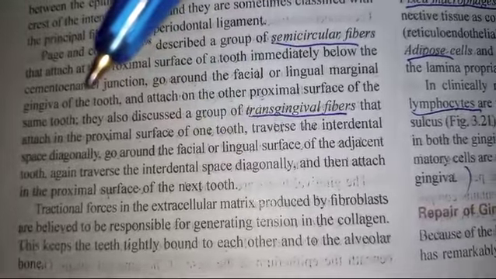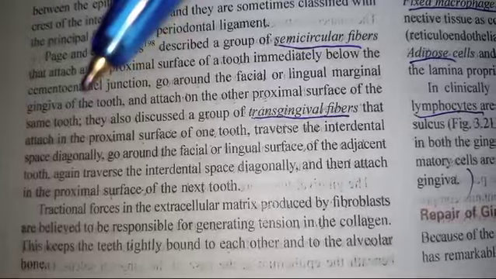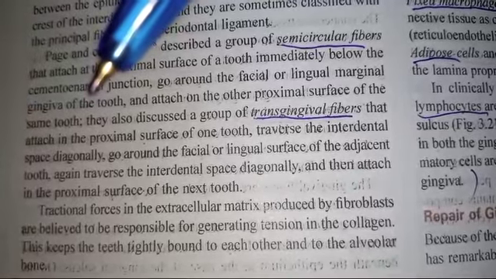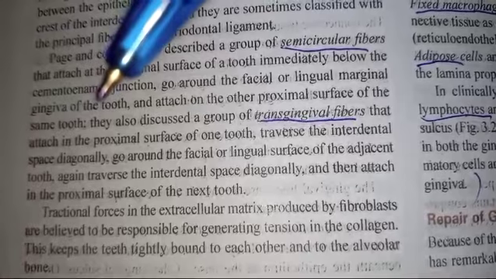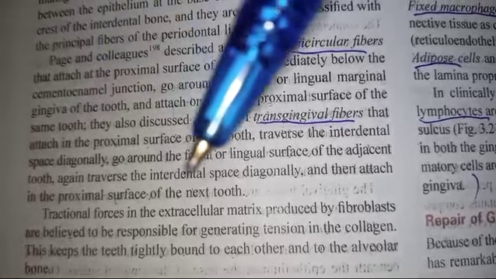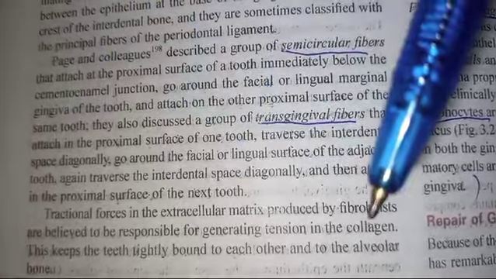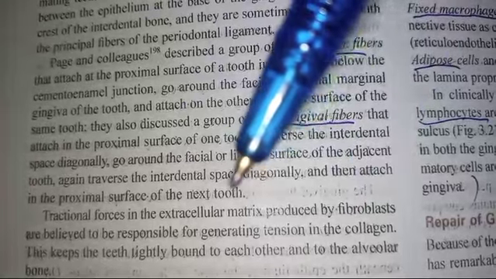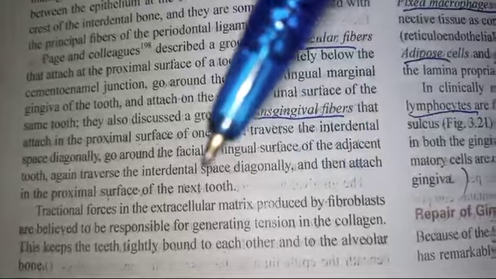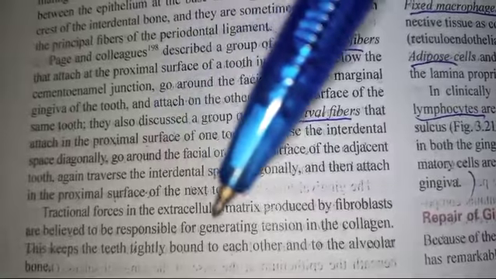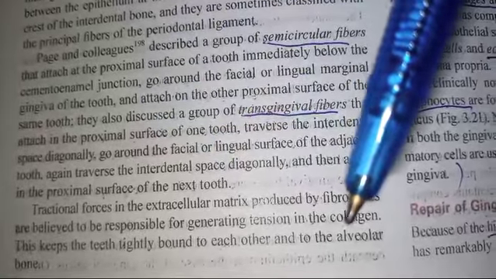Okay. They have said that the directional forces in the extracellular matrix are produced by fibroblasts and are believed to be responsible for generating tension in the collagen. This keeps the teeth tightly bonded to each other and to the alveolar bone.